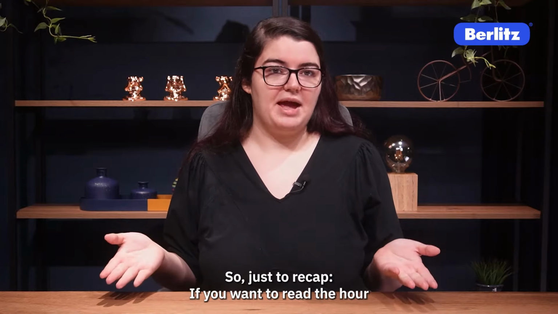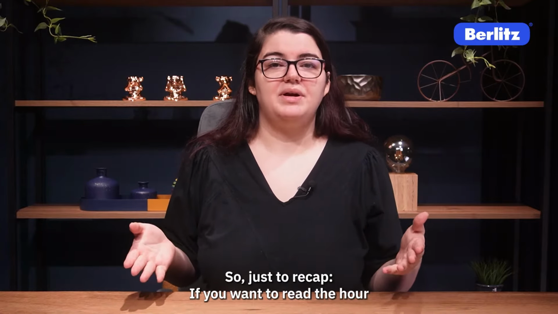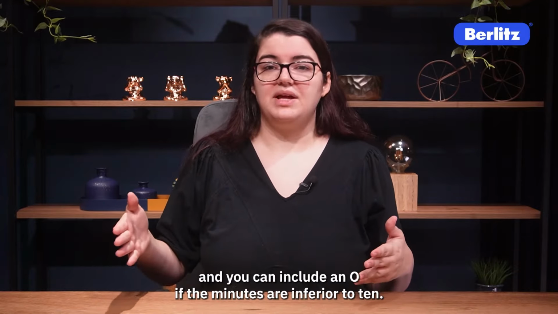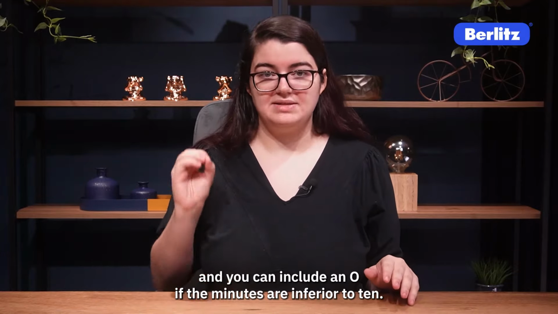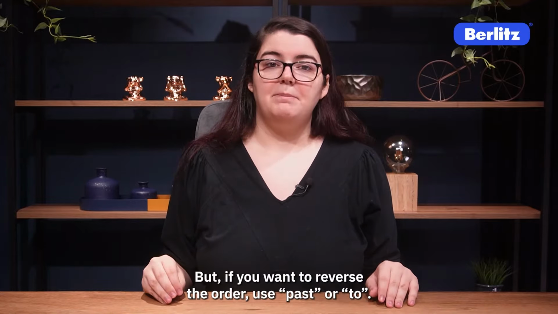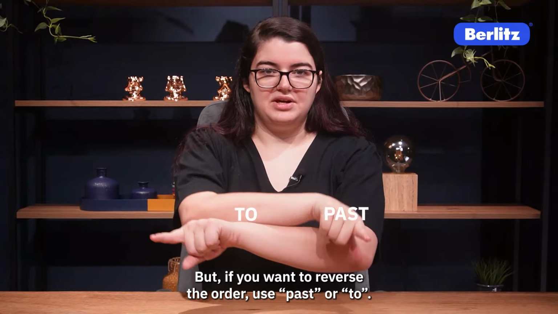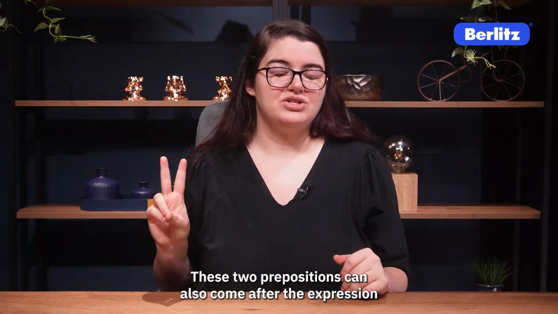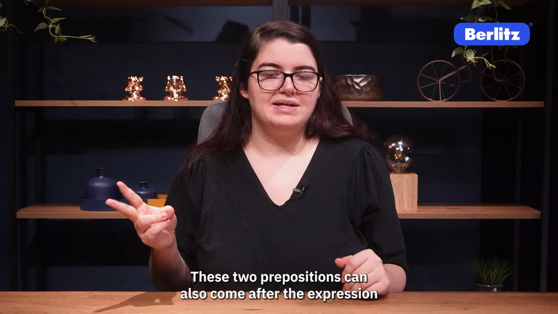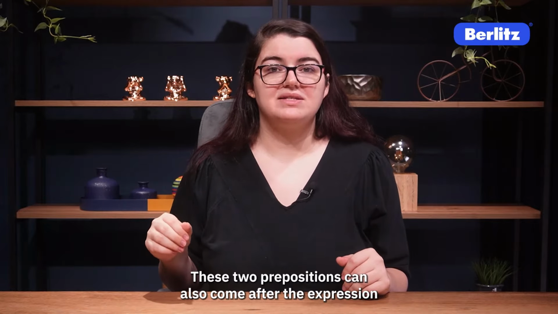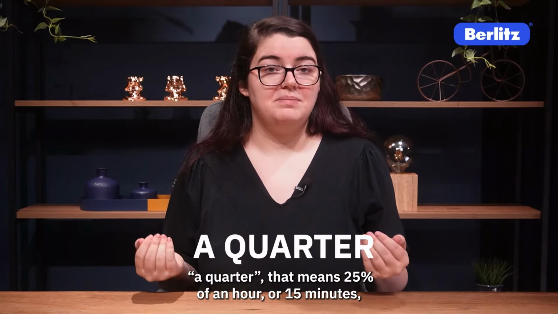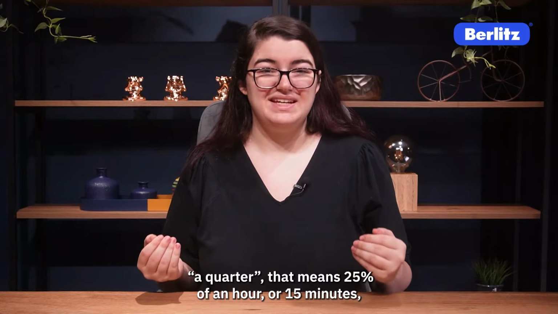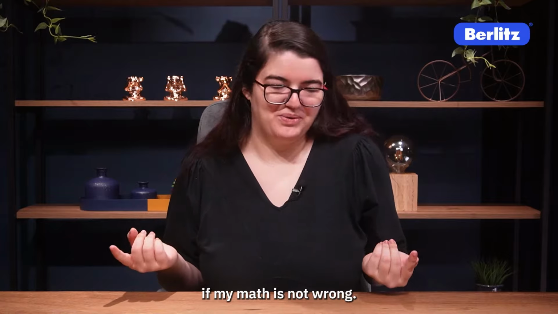So, just to recap, if you want to read the hour and then the minutes, just say number after number. And you can include an O if the minutes are inferior to 10. But if you want to reverse the order, use past or to. These two prepositions, to or past, can also come after the expression a quarter. That means 25% of an hour, or 15 minutes if my math is not wrong.